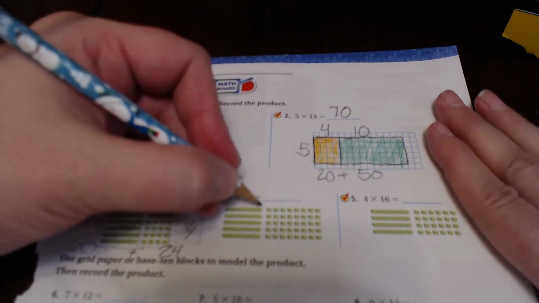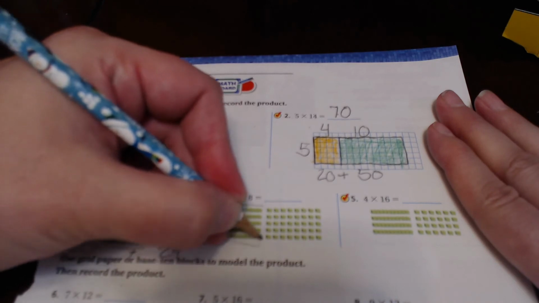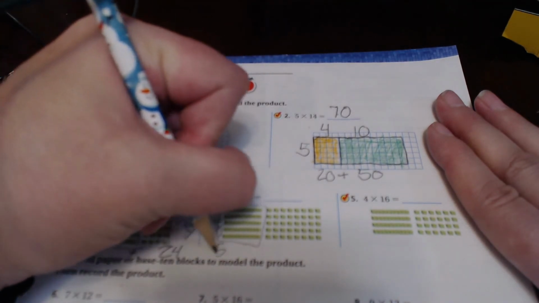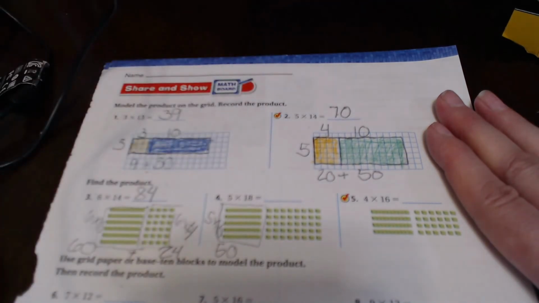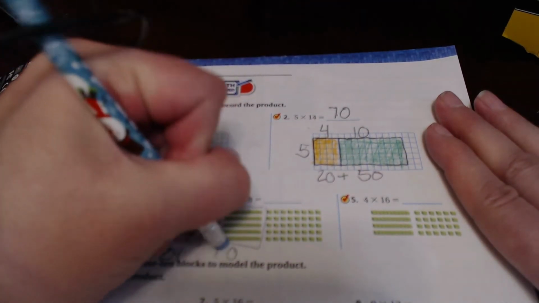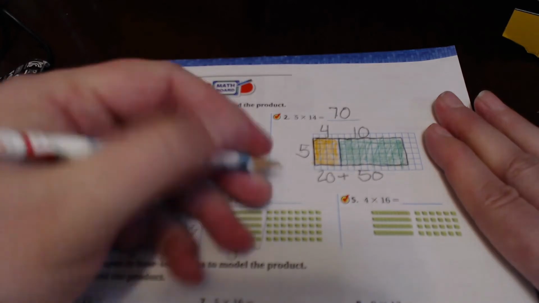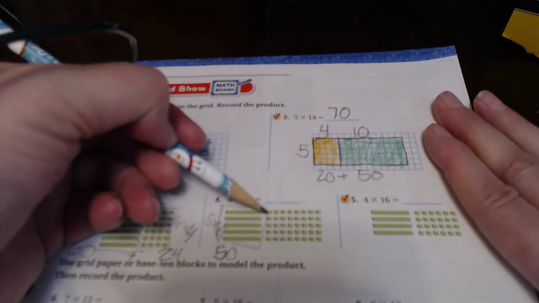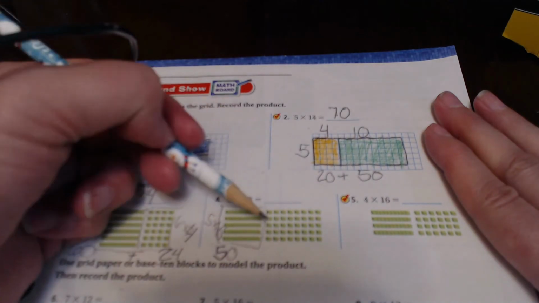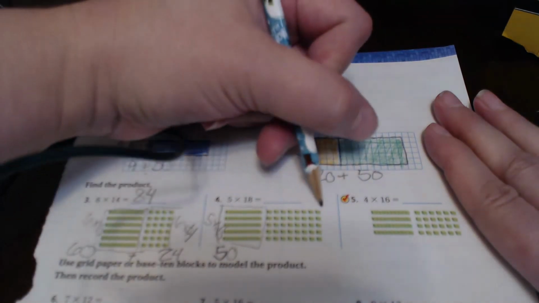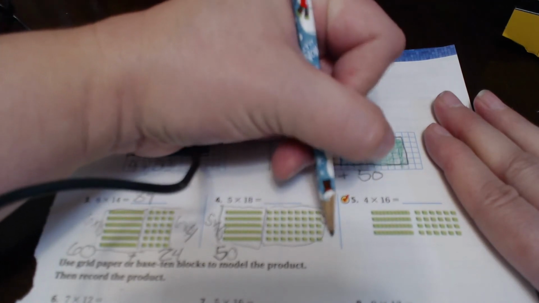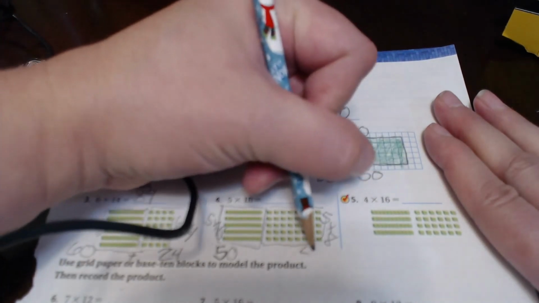Five groups. This first one has 5 tens. That's 50. Oh, that's a bad 5. It looks more like a 6. Let me erase that and try again. This over here is 8 ones in groups of 5. So we have 5 times 8 is 40.